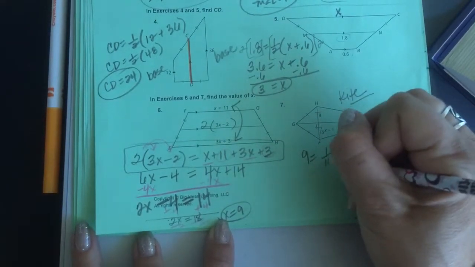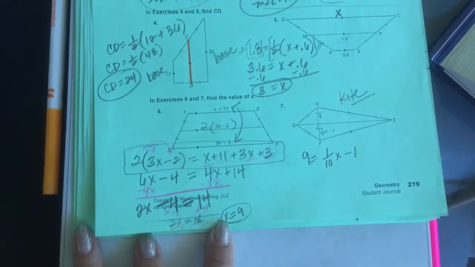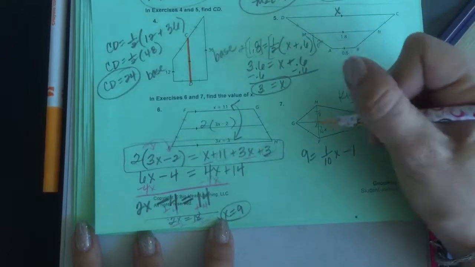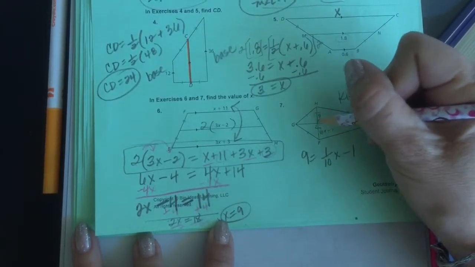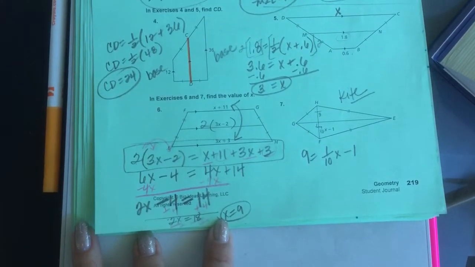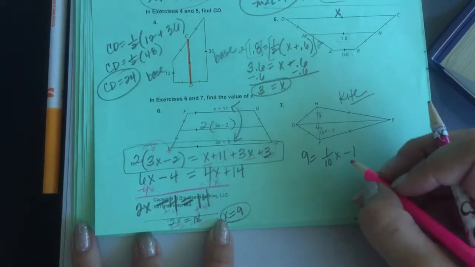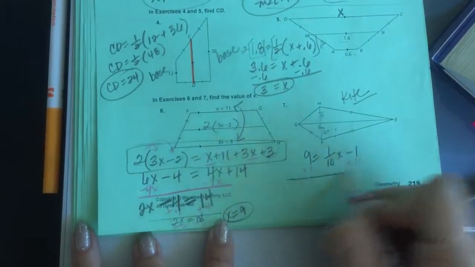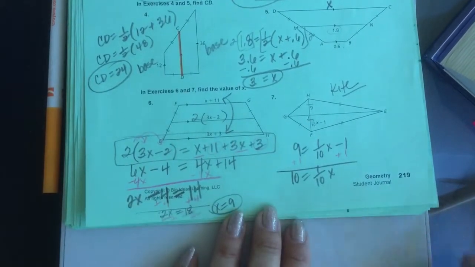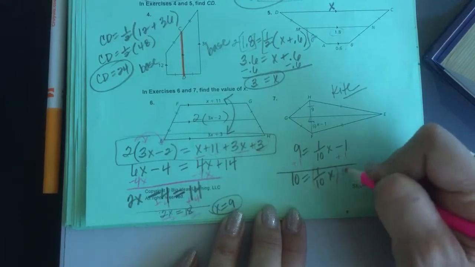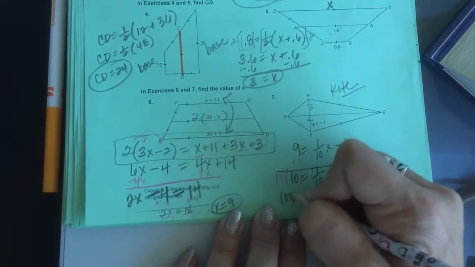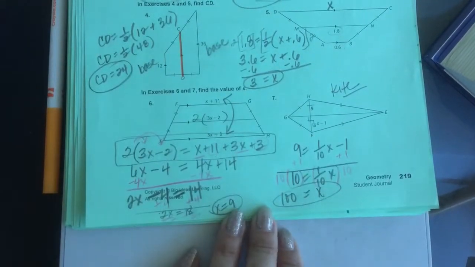9 is equal to a tenth of x minus 1. The diagonals are intersecting each other. This one, H to J, is going to be congruent to J to F. I don't have any simplifying to do. What do I do to solve for x? 9 plus 1 is 10. 10 equals a tenth of x. How do I undo multiplying by a fraction? Multiply by its reciprocal. X is 100. We didn't have to use x. They just told us simply to find it.